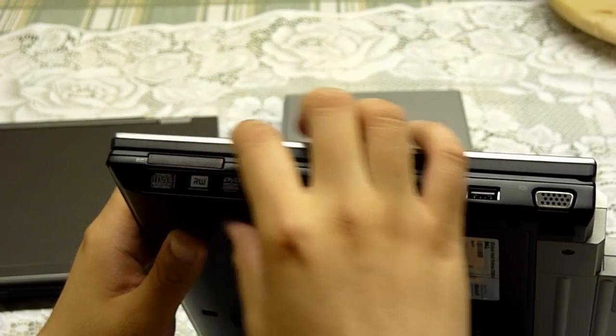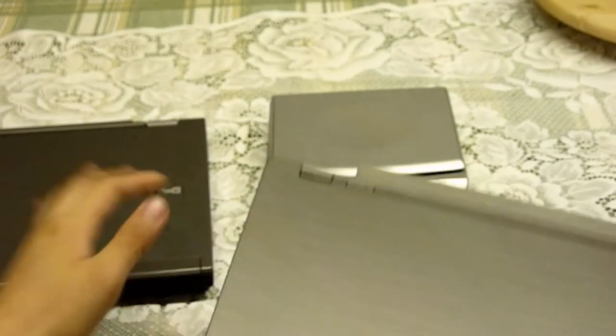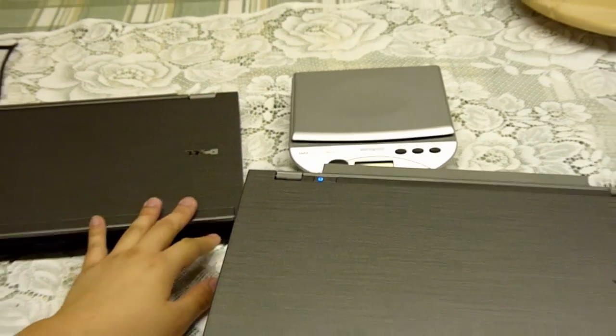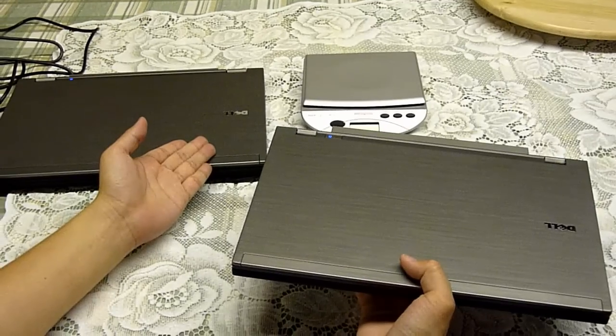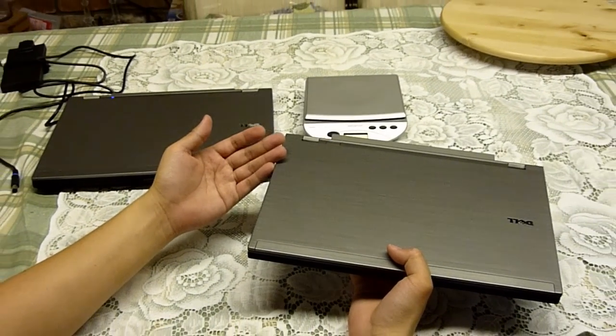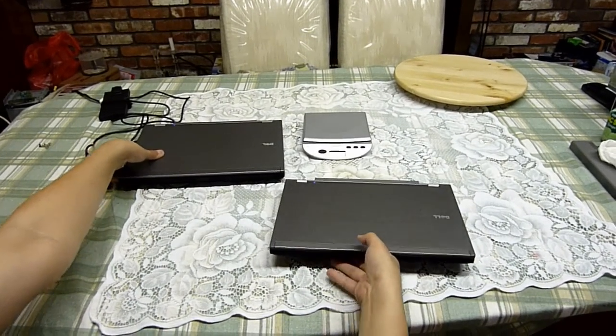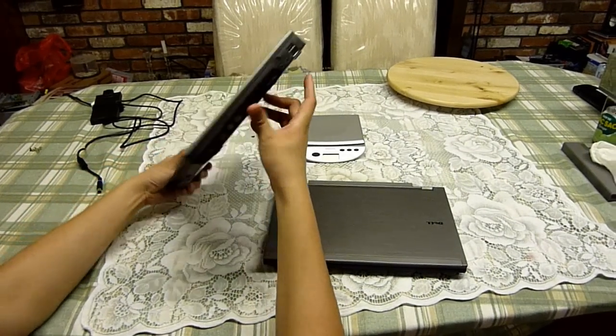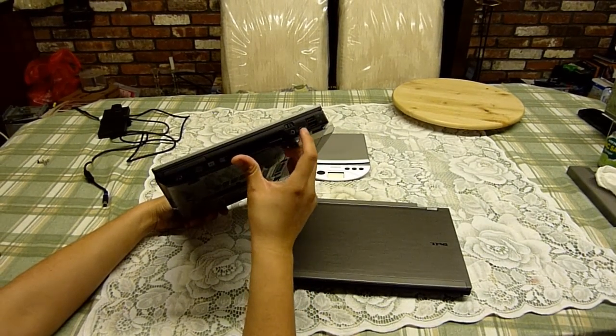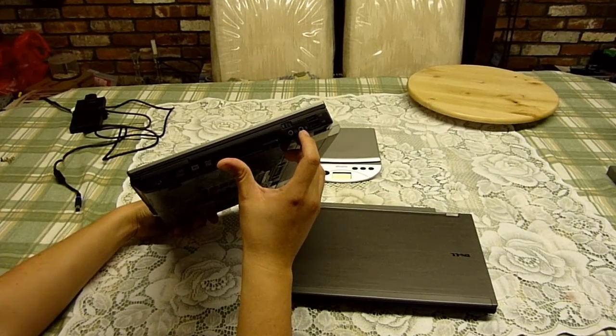other one, the 6410. So in terms of difference between these two port selection, going from the 6410 to the 4310, you lose 2 USB 2.0 ports. You lose a dedicated mic port.